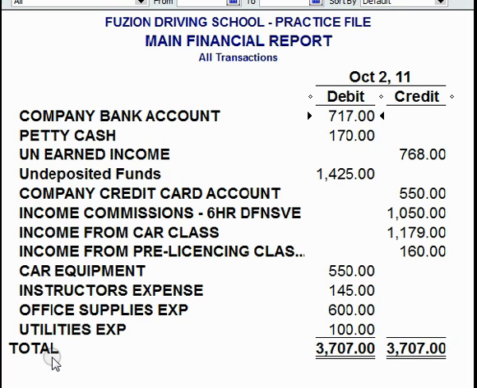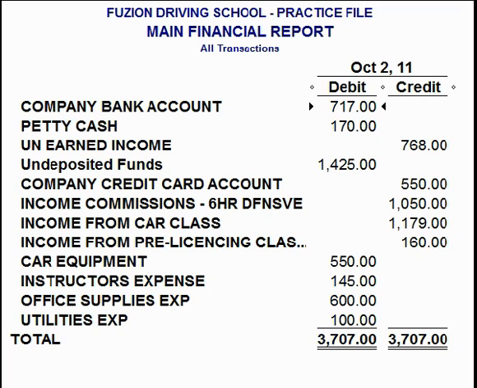Well, if we received the check and deposited it into the company bank account, the company bank account will increase by $1,000 and become $1,717. If the reason we got the money was because it came in from commissions for the 6-hour defensive class, this total should go up to $2,000. Now let's take a look at the transaction.